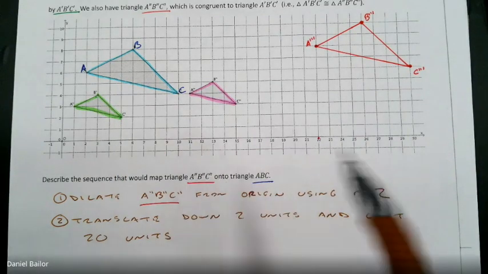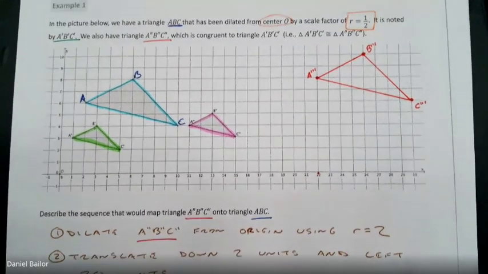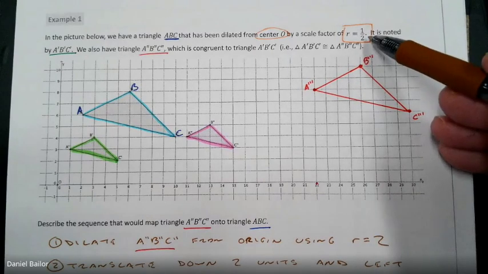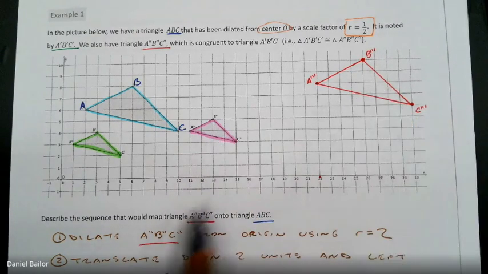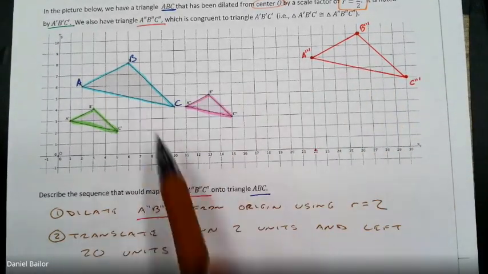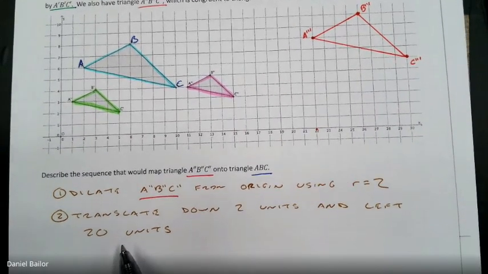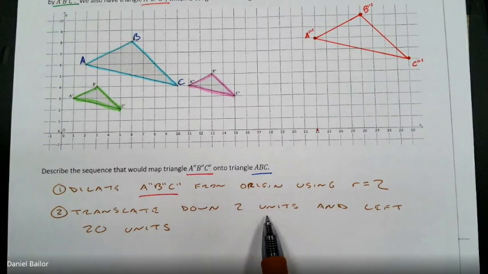So what you do, you dilate first by r equals 2. Where did the 2 come from? Remember, it's the inverse of 1/2. I did 2 because this is 1/2. So I took the prime, I dilated it bigger first, step 1. And then I slid it, I translated it over, step 2. And remember, I did tell you my rules. So I used r equals 2 for my dilation rule, and I used 2 down and 20 left for my translation rule.